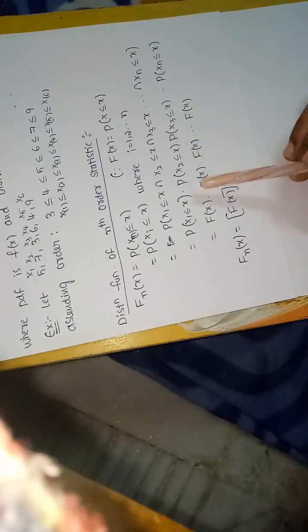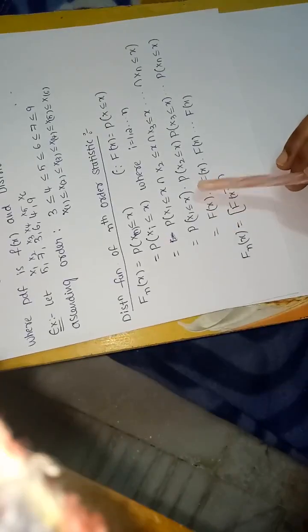Okay, these are IID random variables, means it is possible to write separately, that is the probability of X1 ≤ x times the probability of X2 ≤ x times the probability of X3 ≤ x, so on, times the probability of Xn ≤ x. If you compare this with the formula, each is equal to F of x only, so I am substituting that here, F of x times F of x times F of x up to n values, so I am writing F of x whole to the power of n. This is the distribution function of the nth order statistic.